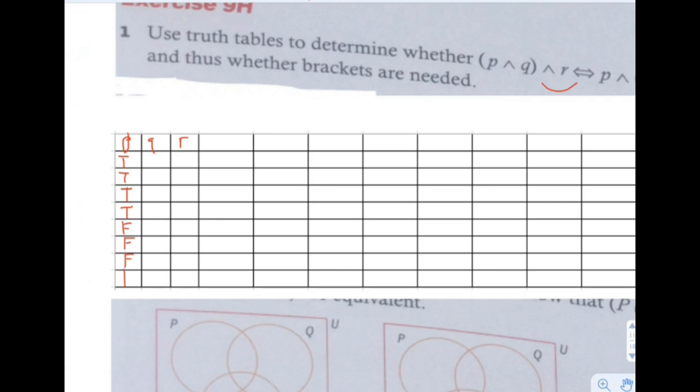And the most organized way that you might do it is to put half true, half false. Then you do a quarter true, quarter false, quarter true, quarter false. And then in the last R column, you do true, false, true, false, true, false, true, false, alternating. And now you're guaranteed that you have every single combination.